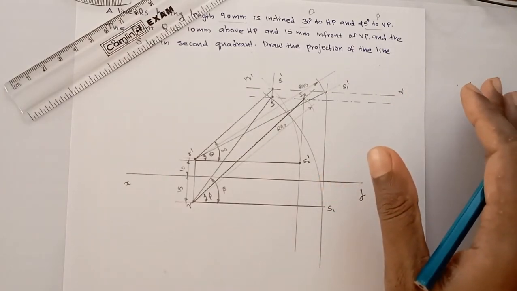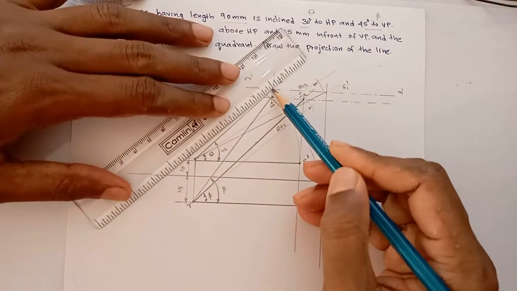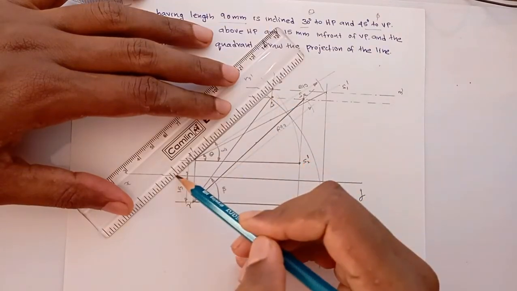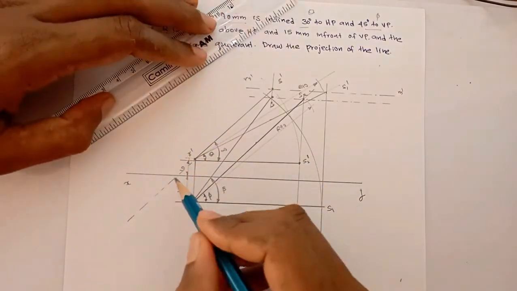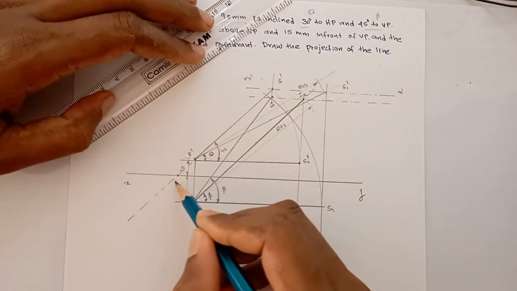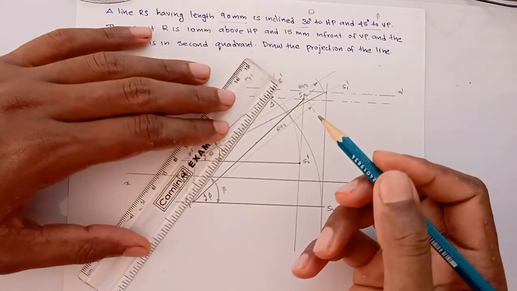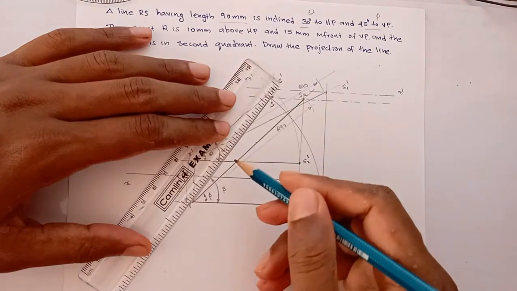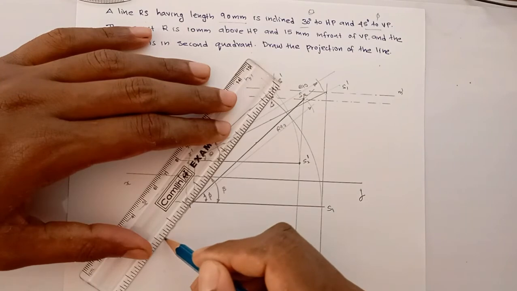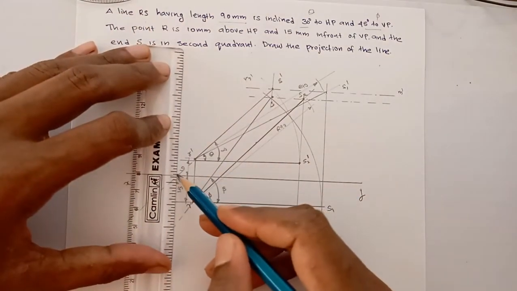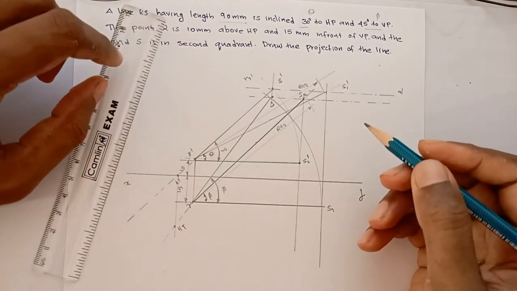So here, if you want to find out the trace, you can find out the trace. It's very easy. Just extend the front view of the line. Find out the point at which it meets the xy line, that is h dash, and you need to extend the top view. Here you don't need to extend the top view. Okay, so here you need to extend the top view in this direction. Drop a perpendicular from here to here. This is HT.